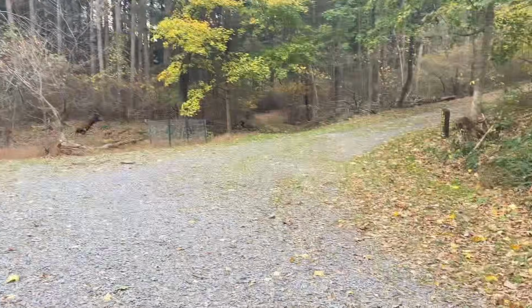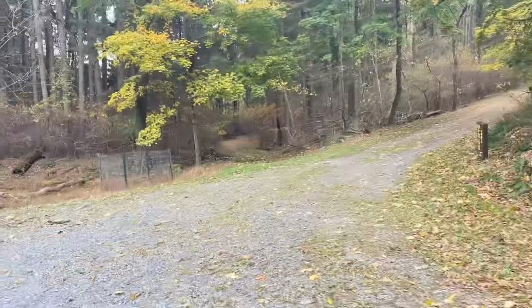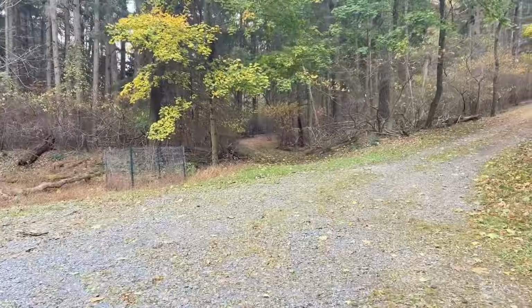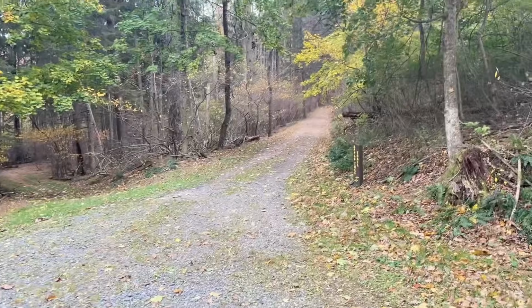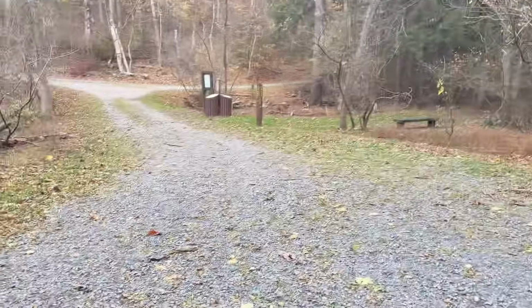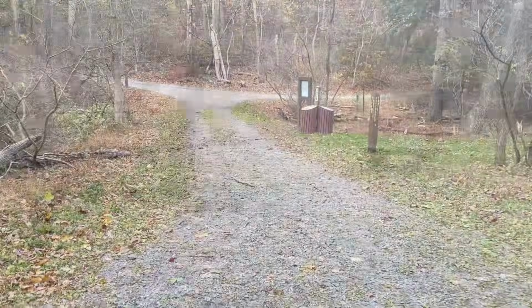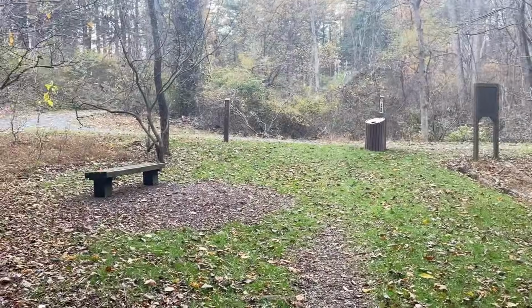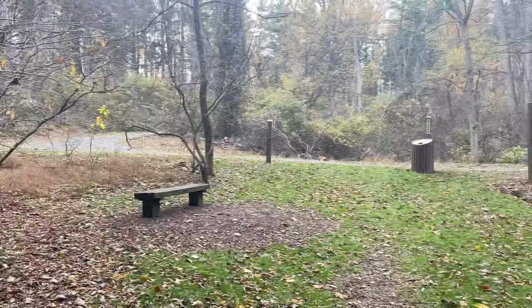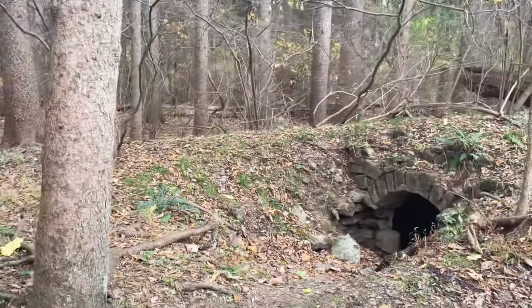Okay, we get to the bottom here and we have a split. You have the Apple Tree Trail going straight ahead. I believe that is the Spruce Trail going up. And we're going down this way to the Watershed Trail. So right where that trash can is, in the middle of those two roads, that's the trail you want to go on to see these springs.